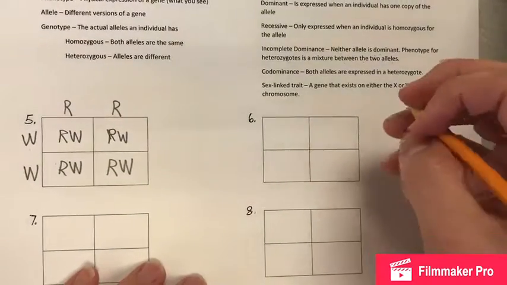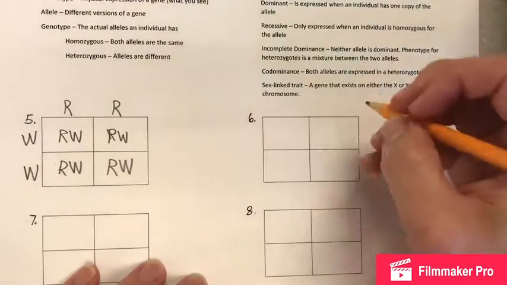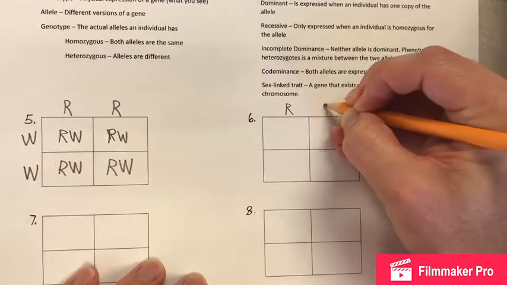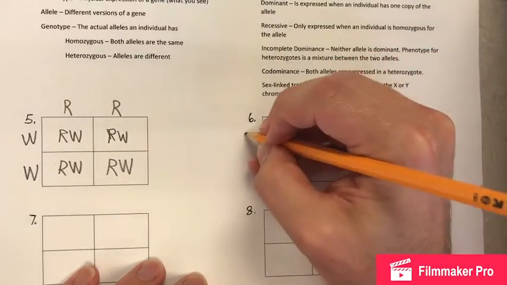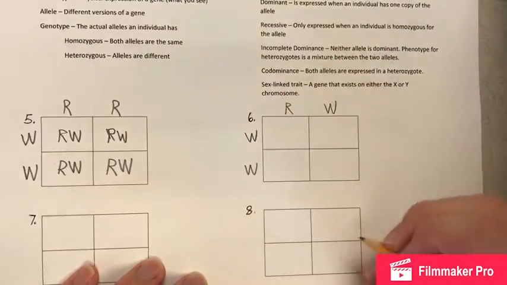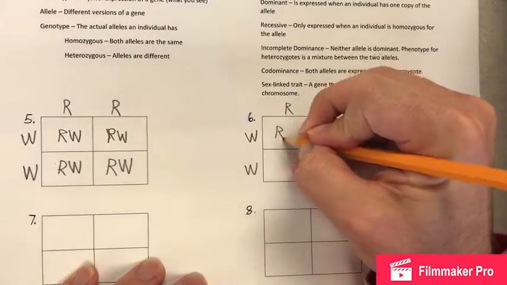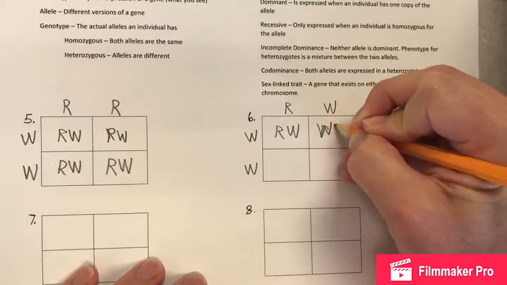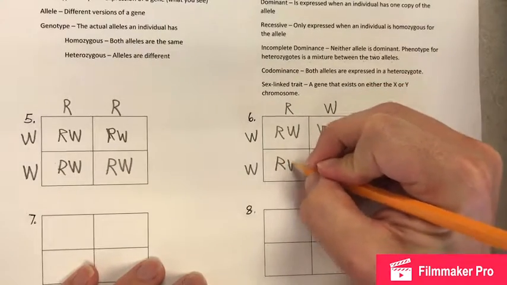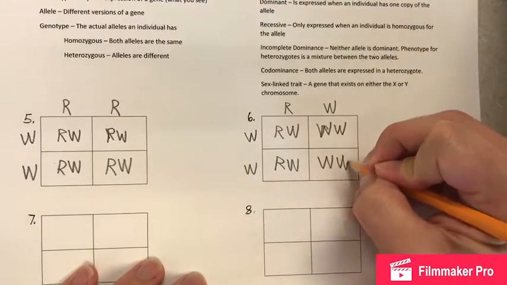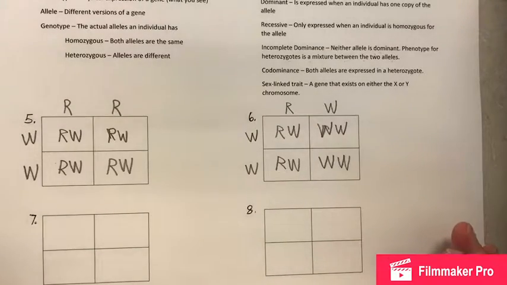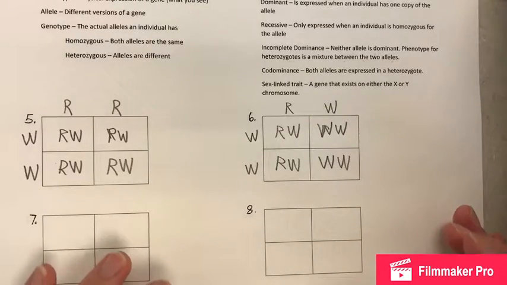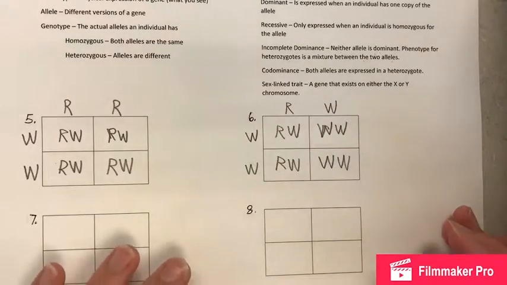Okay, so if we've got a pink flower, as we know from over here, it needs to be RW, and a white flower was WW. And so we do our cross here. Oh, little mistake there. WW. Here's our other RW and WW. Okay? And so our question is, what percentage of the offspring will be white, red, and pink?